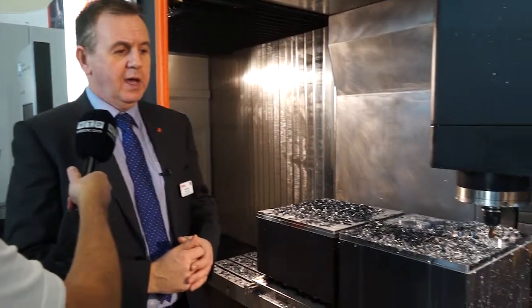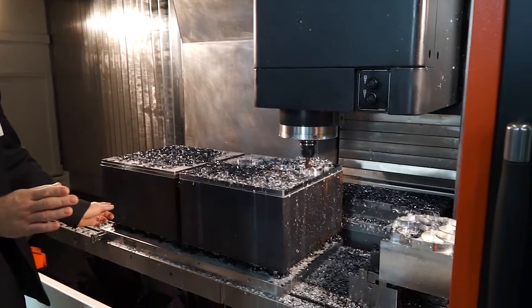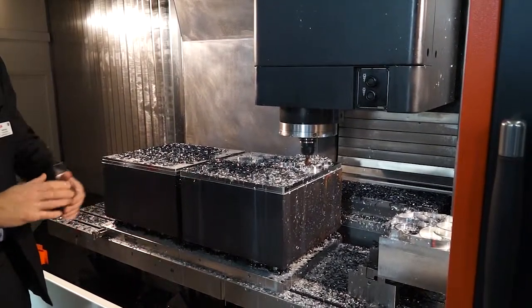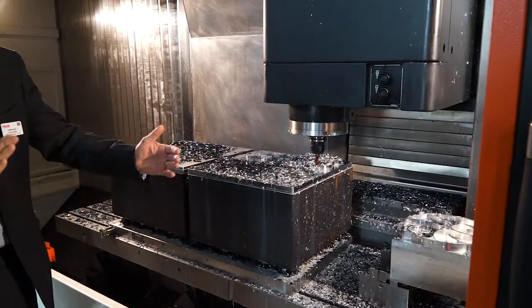Mark, this is a new machine to the range. Can you tell us about the capacity of it? Yes, this is the VTC530C. Table size of 2.3 metres in length and 530 in width. It's a very generous x-axis stroke of 1740 millimetres and also 530 in the y-axis.